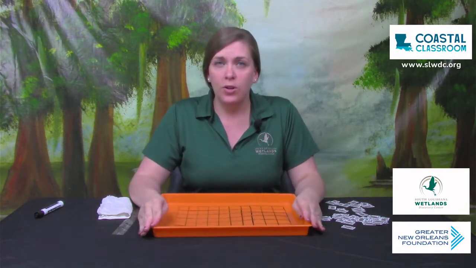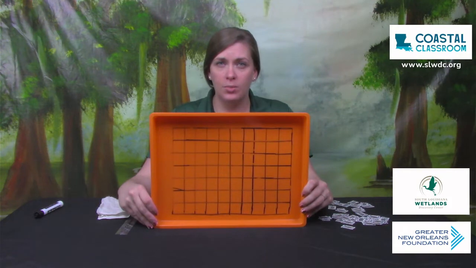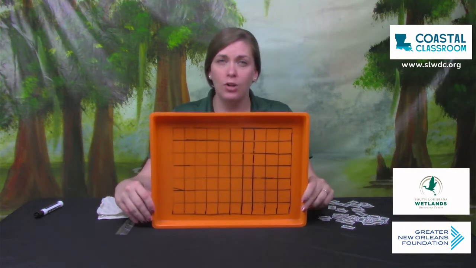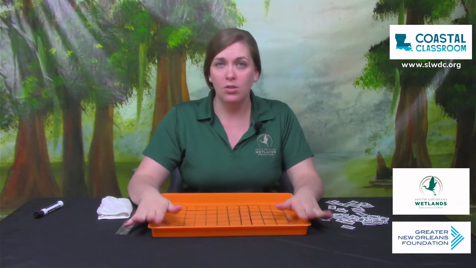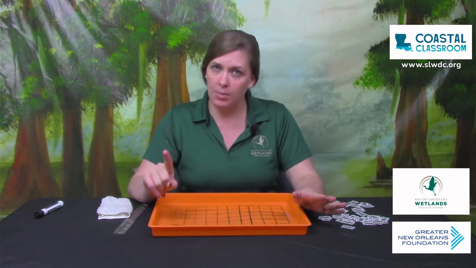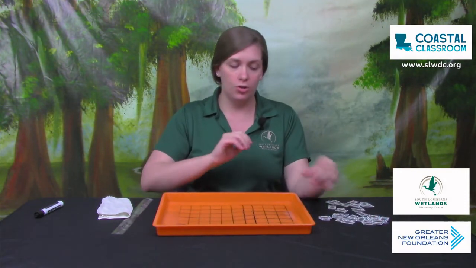So what you're going to do first, you're going to create your marsh. So use your dry erase marker, your ruler, and create a grid. Okay, yours does not have to be as big as mine is. You can even use pencil and paper here. Use pencil though, not pen, and you'll see why in a second. Go ahead, pause the video, create your grid.